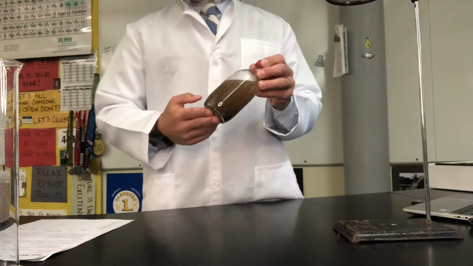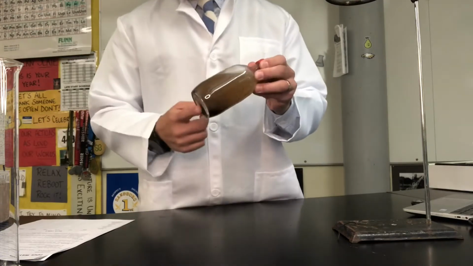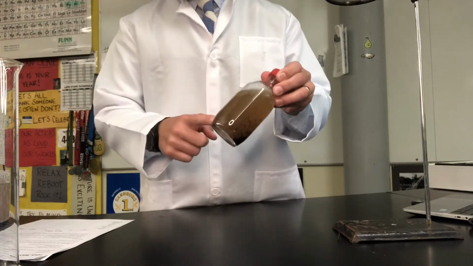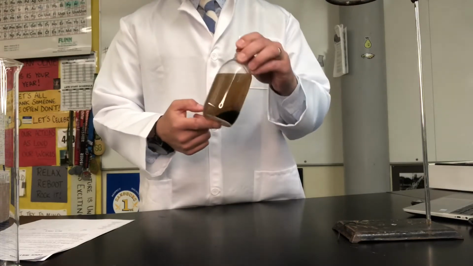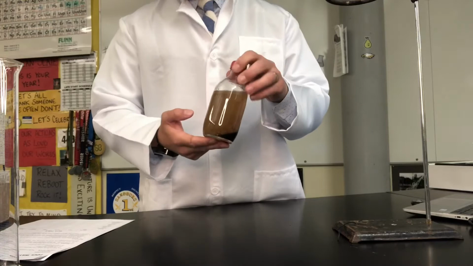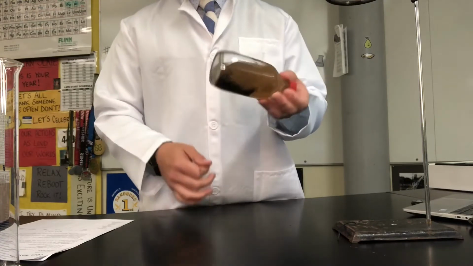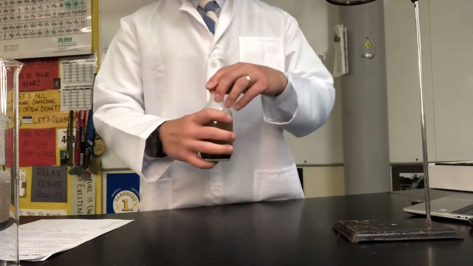If you look at your lab, we're going to be collecting data on its color, its clarity, its odor or its smell, the presence of any oil, if we see any oil in it, and also if there's any solids. So some of these will be a yes/no answer, but we'll go through that.